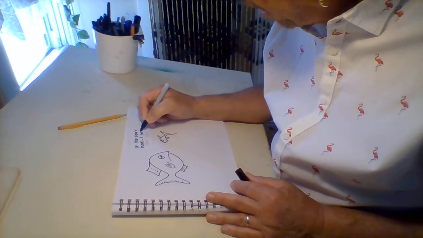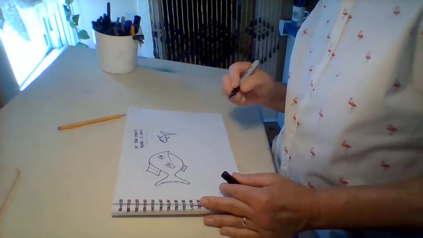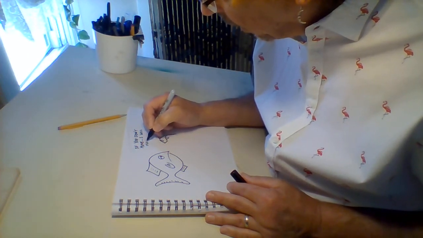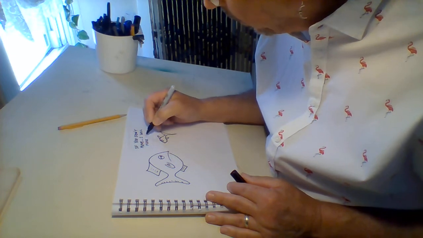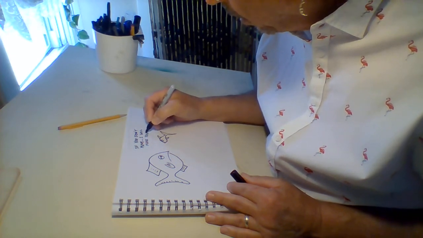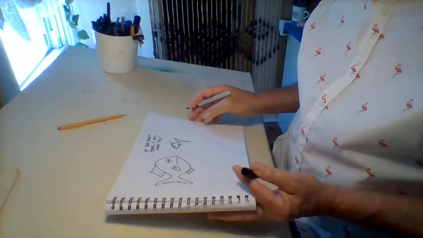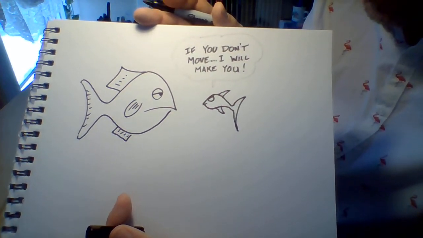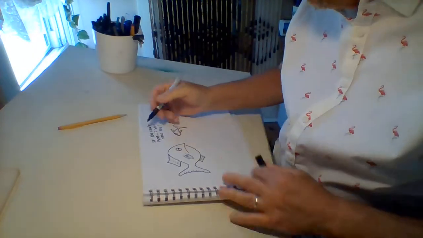And if you notice, I am now spacing them a little more than I did even when I put the pencil in. So he's saying, if you don't move, I will make you. Notice how you can still see some of the pencil under there. Do the word balloon.